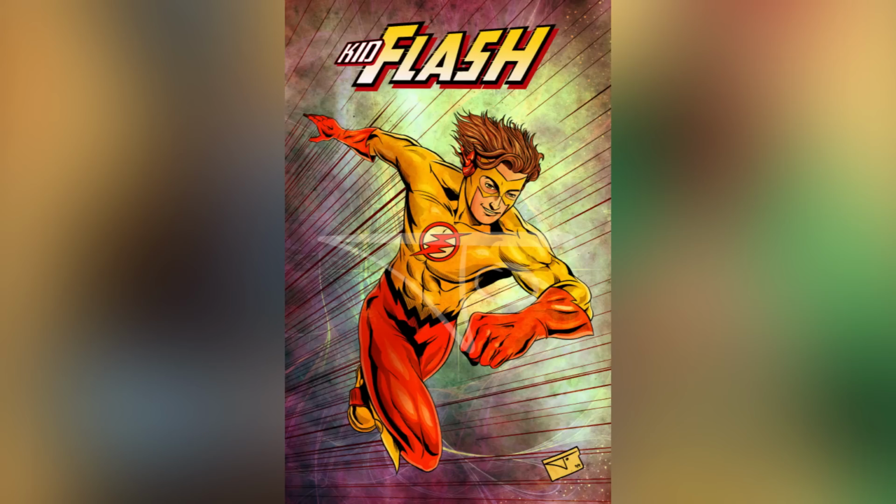And then I am going to recommend that you pick up Flash Rebirth, which is sort of the ongoing story of what's happening with all these characters. And Wally's a really important part of that. And that's going to be all my recommended reading for Wally West. And now let's move on into discussion.